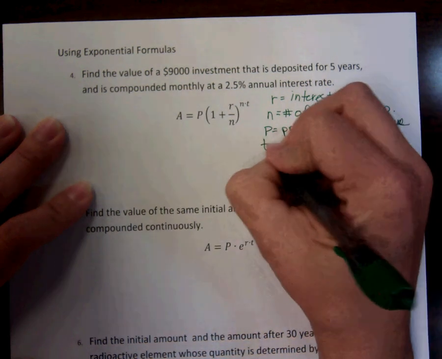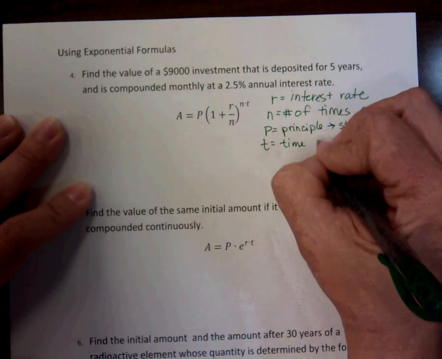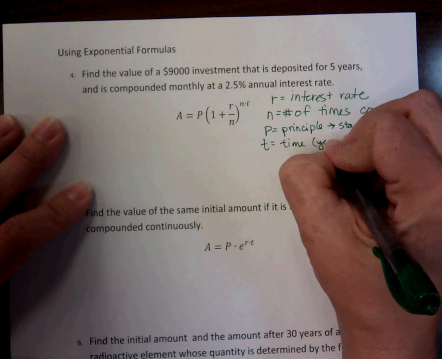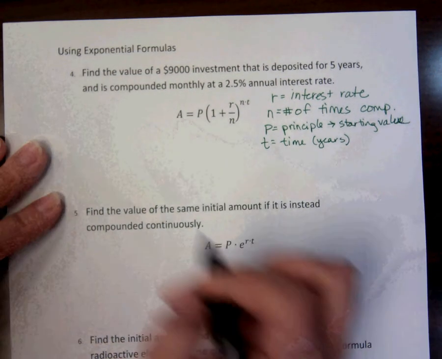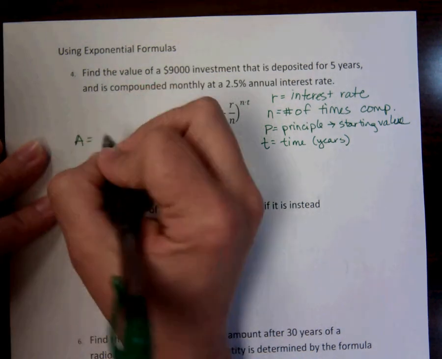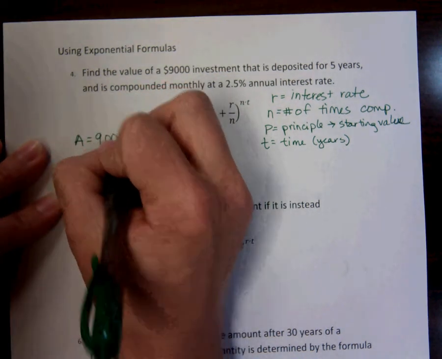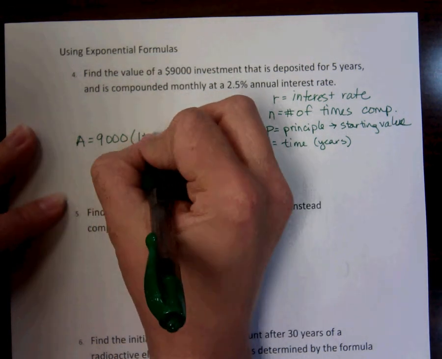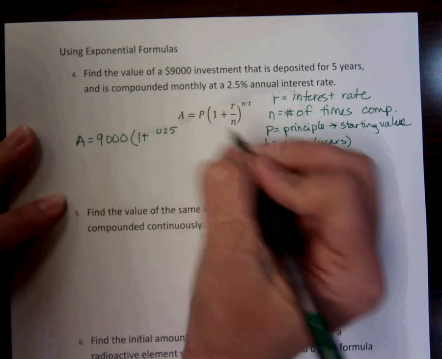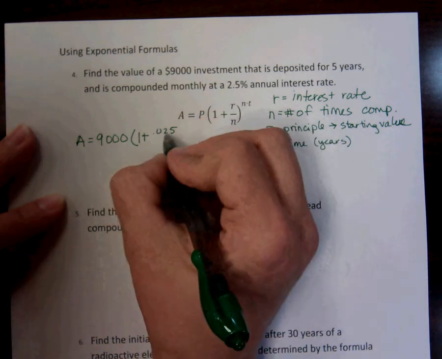Value. And then T is obviously your time. That should be in years because we are talking about an annual interest rate. So as I said at this equation, I would say we are starting with $9,000. We invest that in an account for 5 years. So it's going to get interest 0.025. 2.5% is 0.025. That's an annual rate.